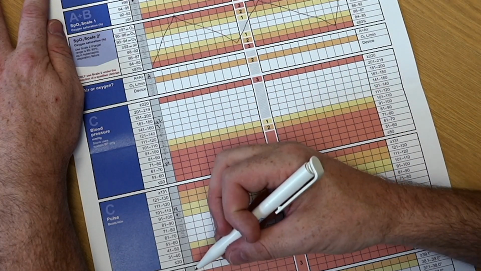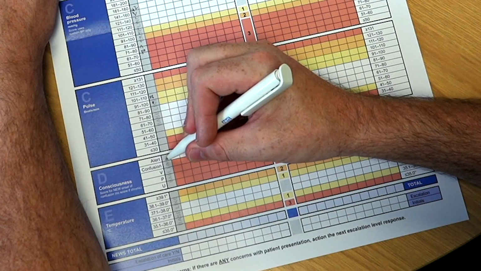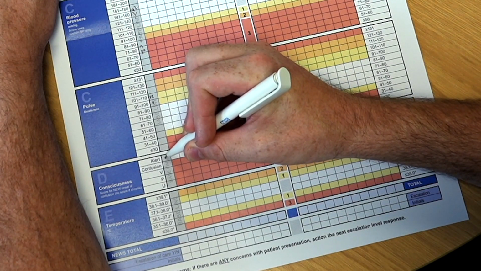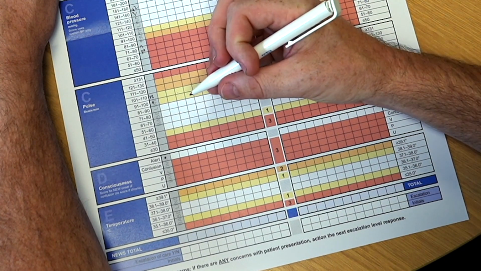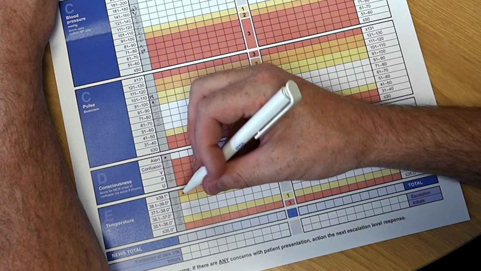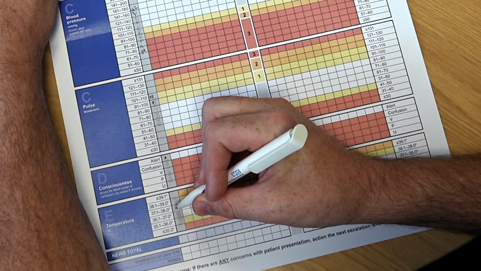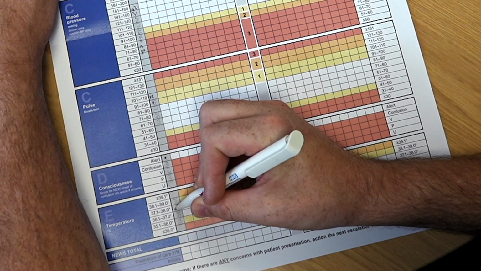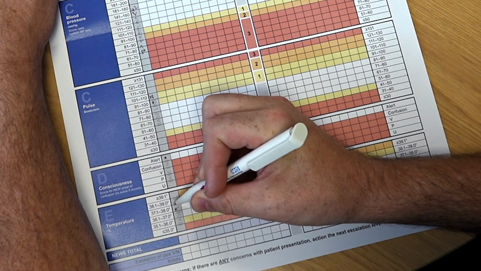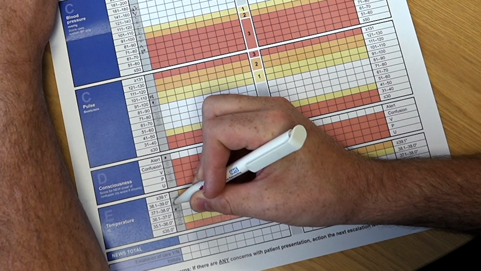We then move down to conscious level. Anything other than alert automatically scores a 3. The last box we will do is for temperature, and in this case the temperature of the patient was 37.1. Again, we can write above this.